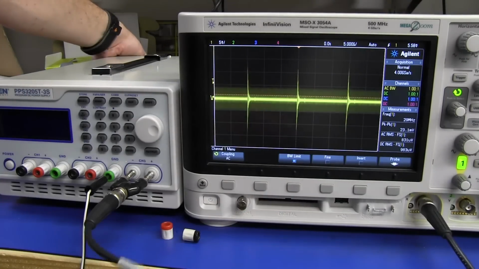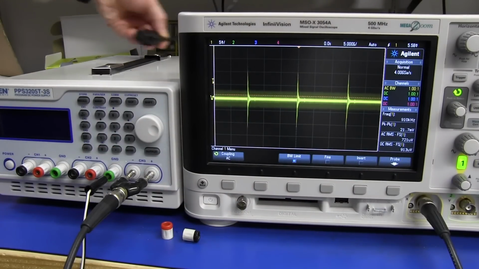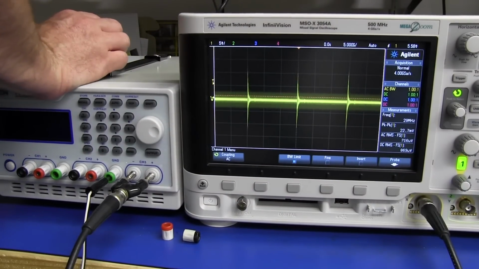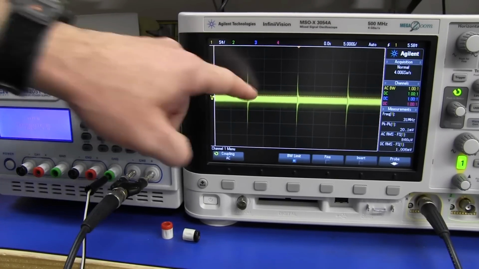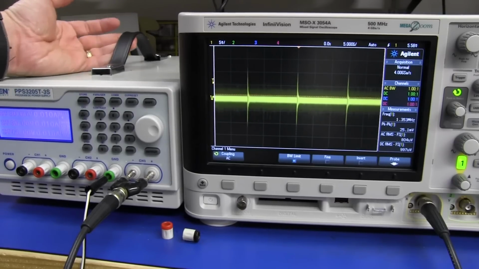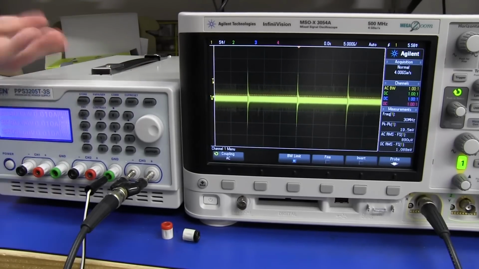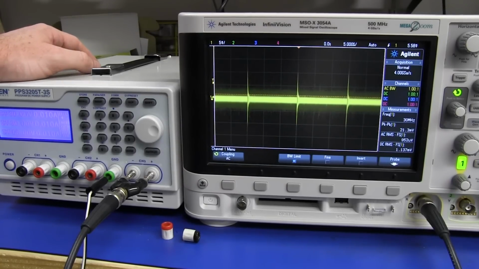So I've gone back to my regular coax here, just so we can see the effect again. And mains cable or no mains cable on this supply, powered up or not powered up, it makes no difference. We're still getting that switching noise. Is this power supply magic? Even when it's not powered, is it magically generating this switching frequency? No, of course not. It's picking it up somewhere.